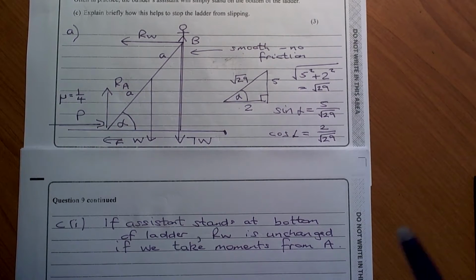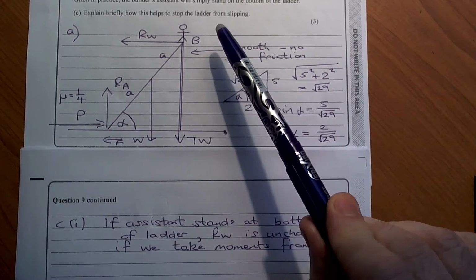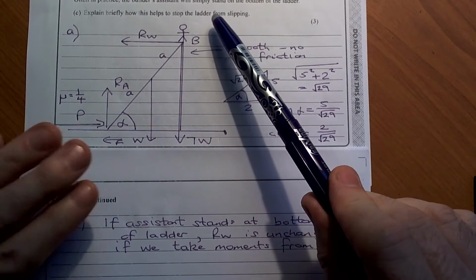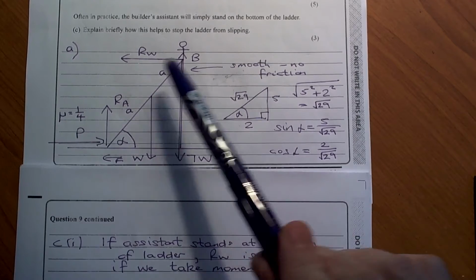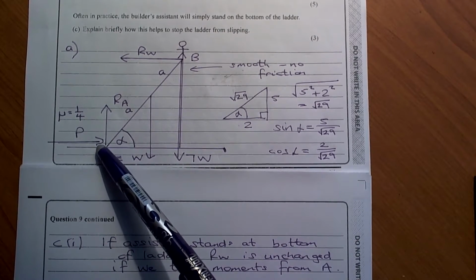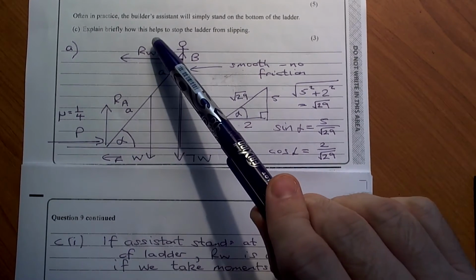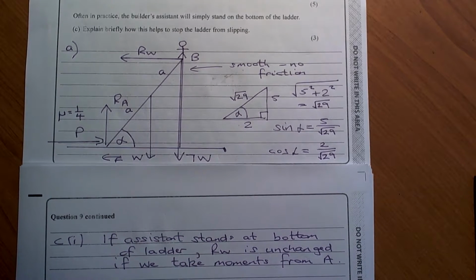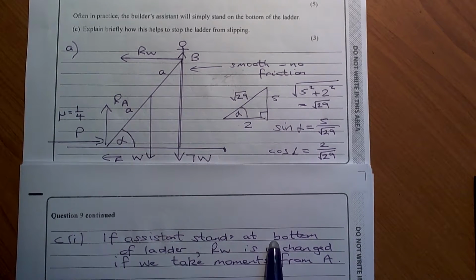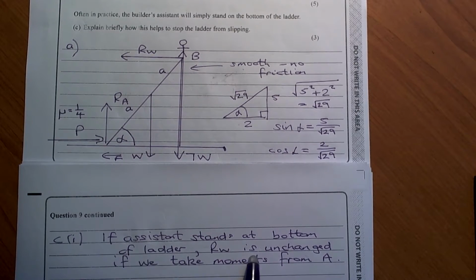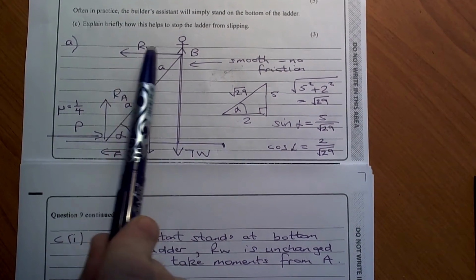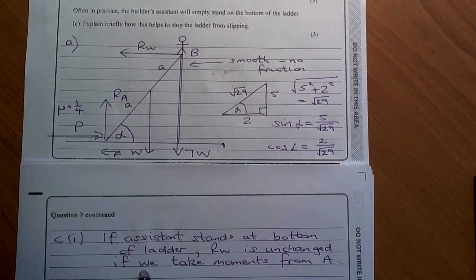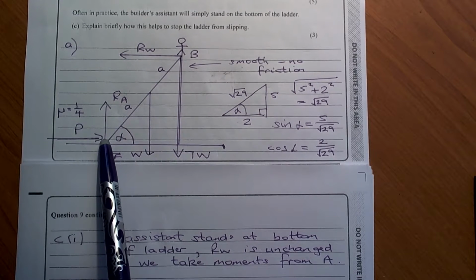Part C is also quite tricky. It says, in practice, the builder's assistant will simply stand on the bottom of the ladder. So that would be down here. Explain briefly how this helps to stop the ladder from slipping. Well, the first thing I put here is, if the assistant stands at the bottom, RW, that's unchanged, the reaction against the wall, if we take moments from A.